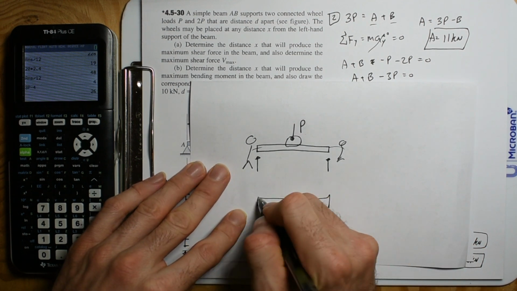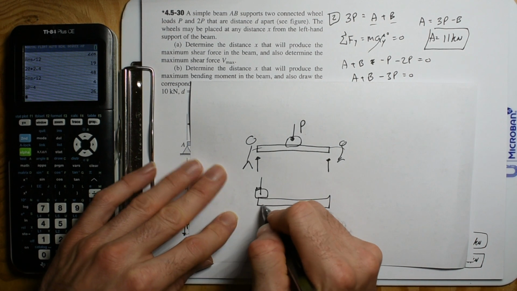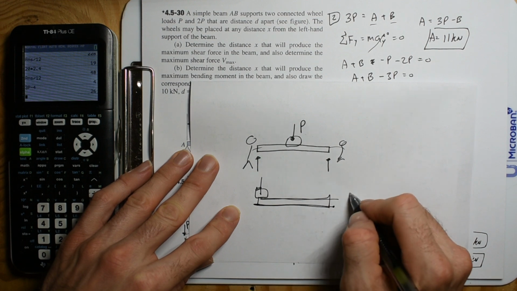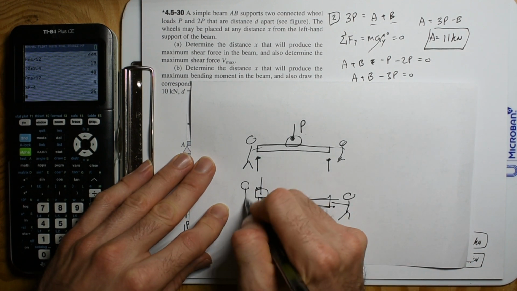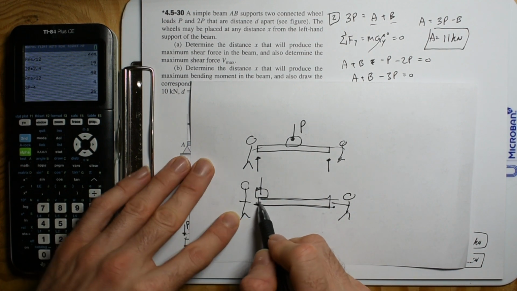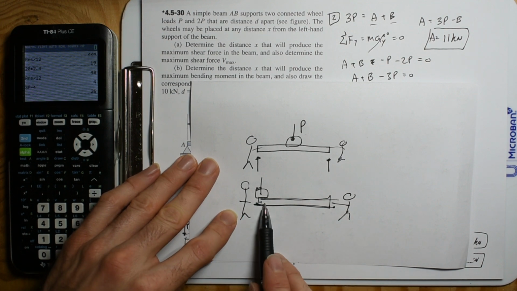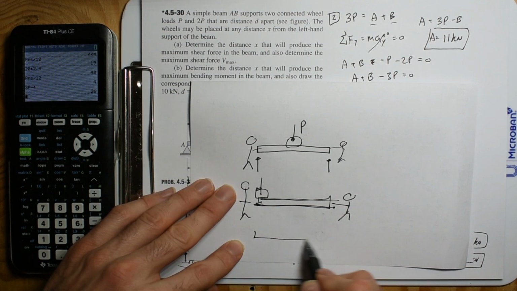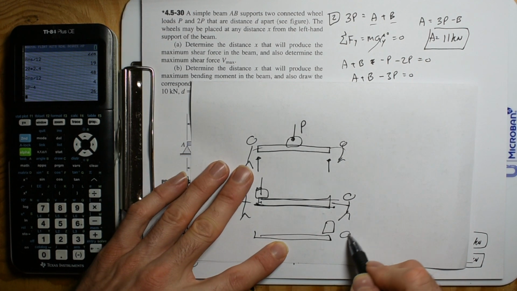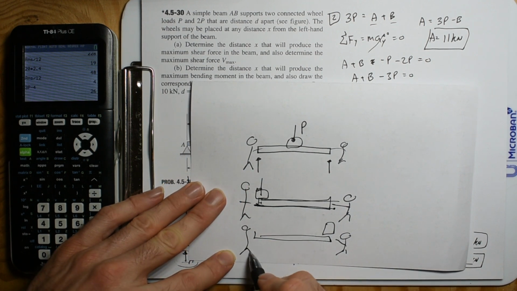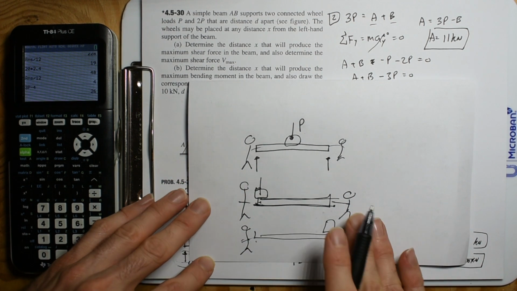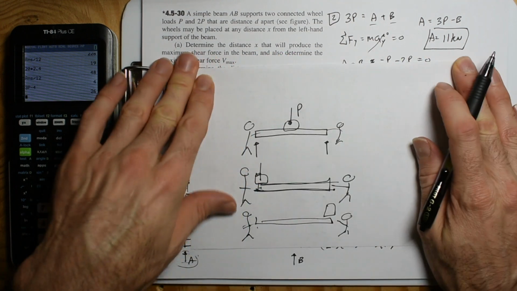But then if you do the extreme of, hey, let's put all the load over here, and you still have a beam, and this person still wants to help, this person basically has to carry all the weight. And the opposite would be, if the weight's over there, now this person has to carry all the weight. This person doesn't have to carry any of the weight.